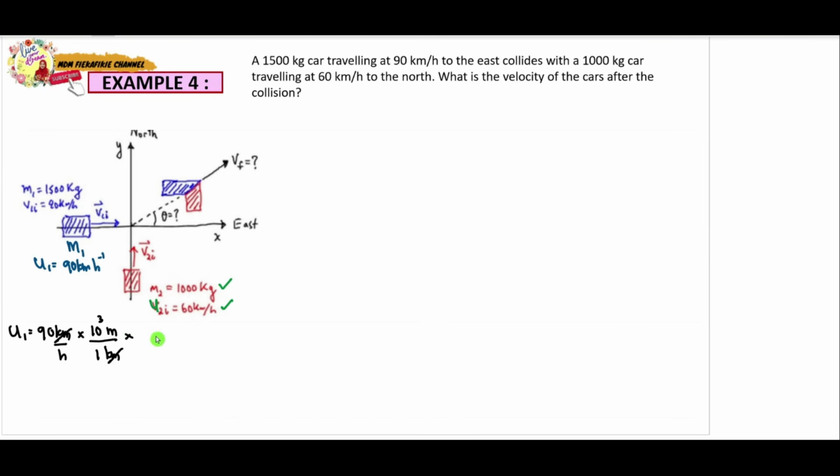Okay, so kilometer kita boleh cancel. Hour dekat bawah, so another unit hour dekat atas. 1 hour, 3600 seconds. So cancel hour. So now you can see here that the unit is in meter per second. So we can write that U1 is equal to 25 meter per second. Okay, practice ya bagaimana nak tukar ni.